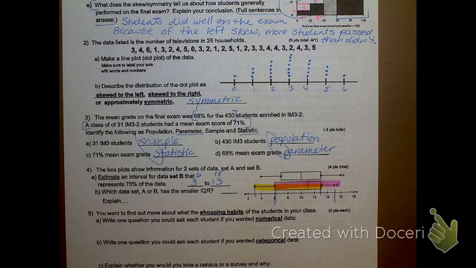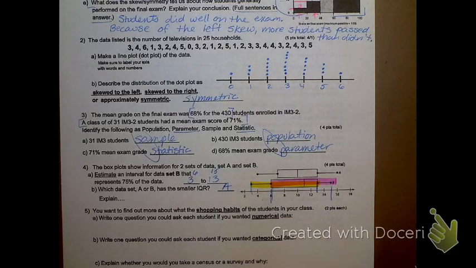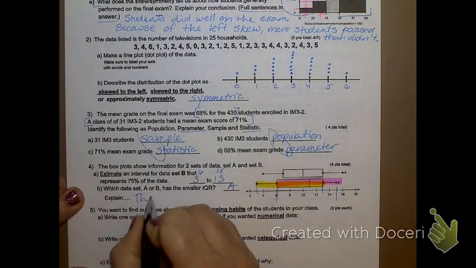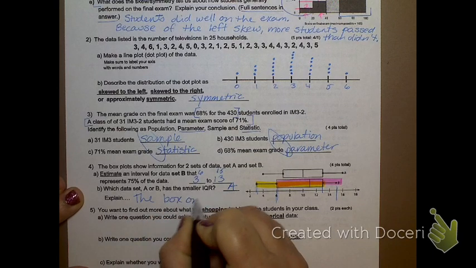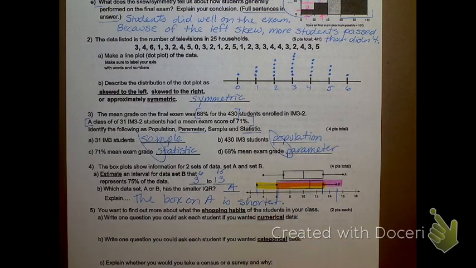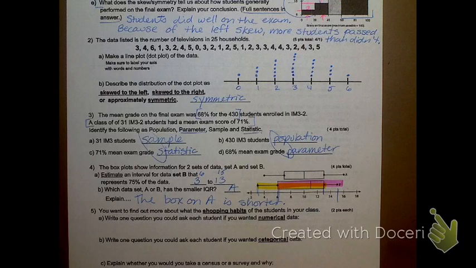Okay? Which data set, A or B, has the smaller IQR? A. Why? On the graph, just looking at that, without even doing the Q3 minus Q1, how can you tell A's IQR is smaller? The box is shorter. The box on A is shorter. Longer the box, longer the IQR. Okay? So?